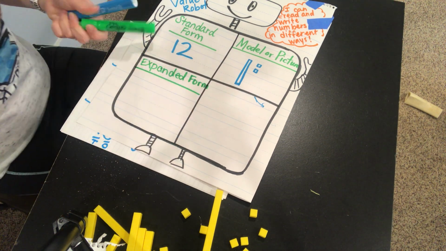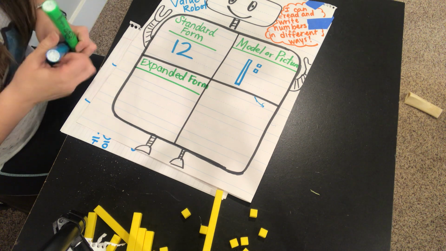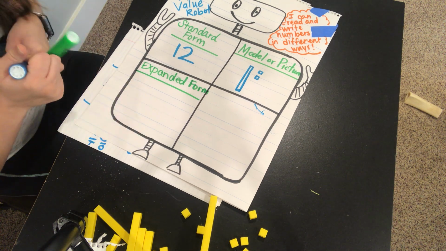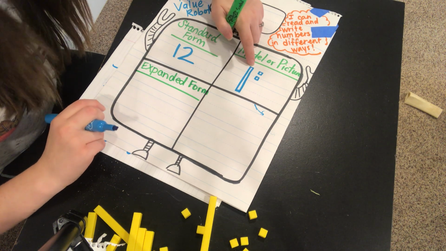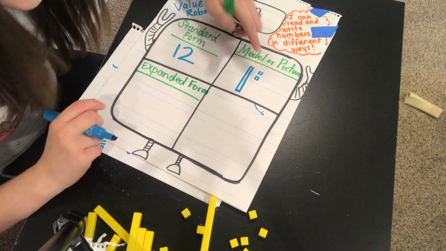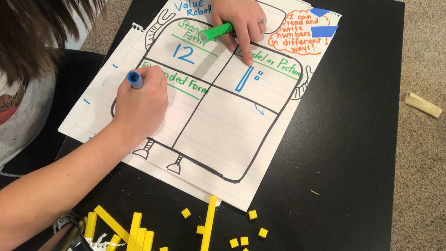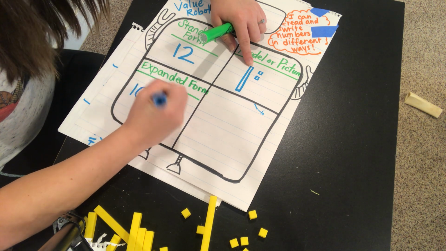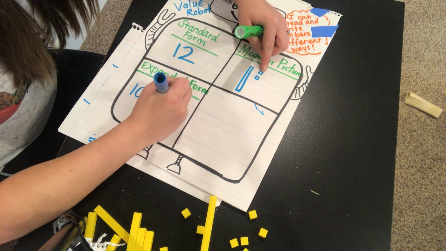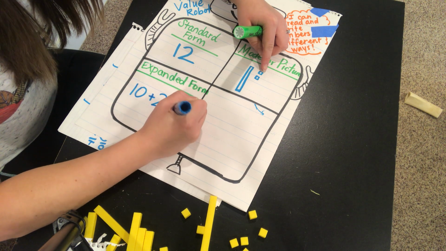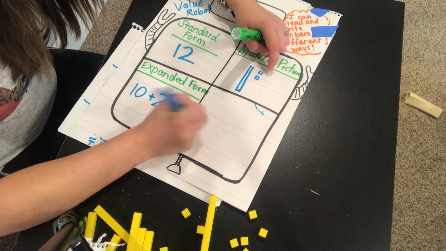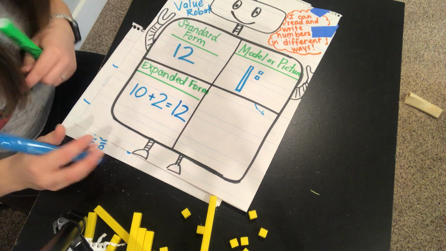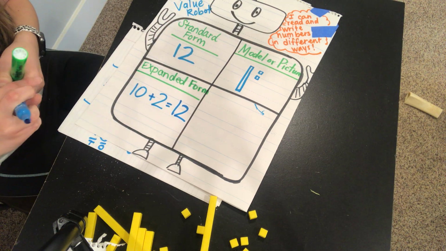For 12, because that's what we're modeling here on Perry, the expanded form of 12 is, well, we have 1 ten. Remember, the value of 10 is 10. So we have 10 plus 2 ones equals, what does this equal? 10, 11, 12. This is the expanded form where we stretch it out into a number sentence.